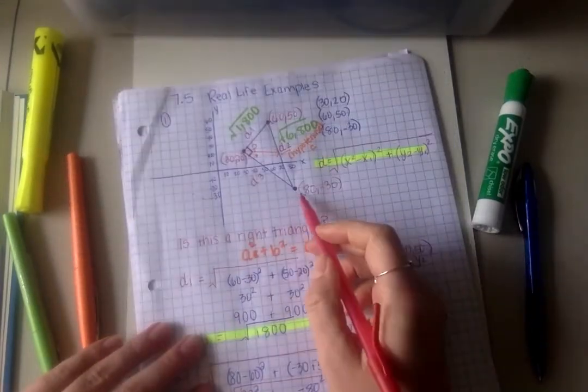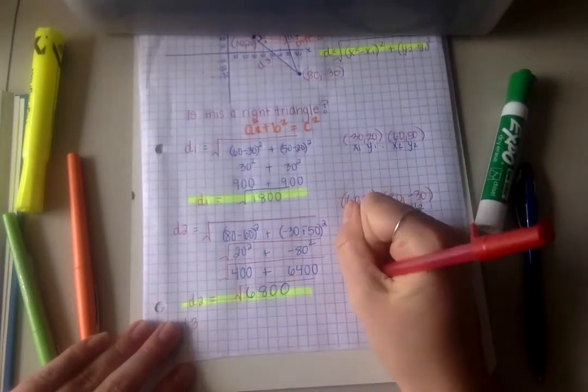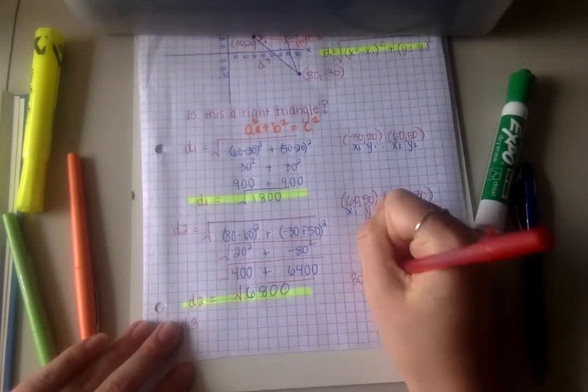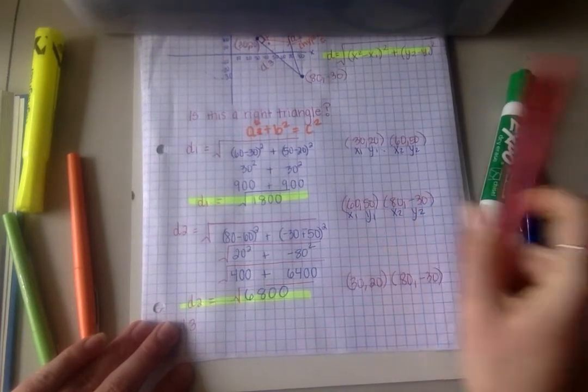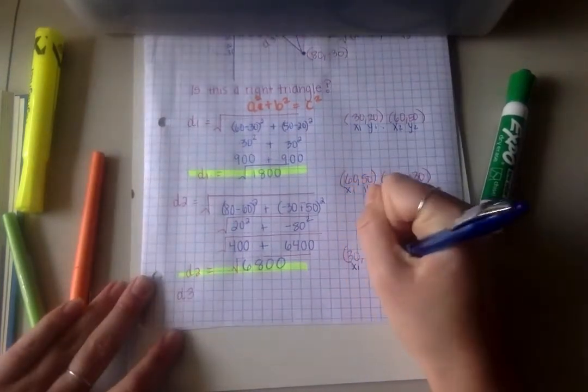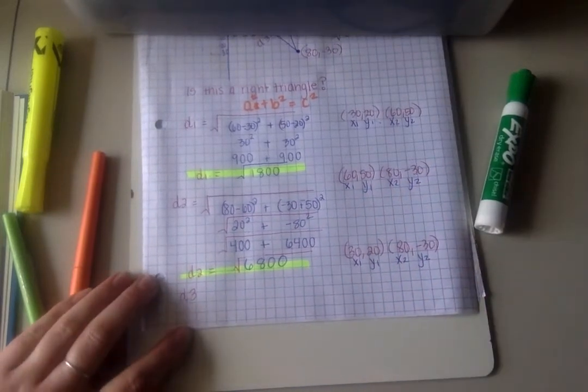So distance 3, I'm going from here to here. One point is 30, 20, and the other point is 80, negative 30. So I could say this is x1, y1, x2, y2, and solve from here.